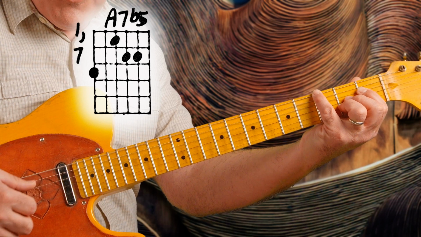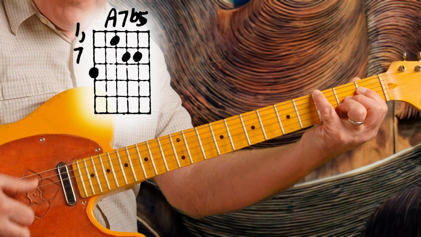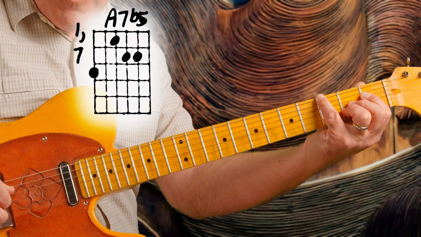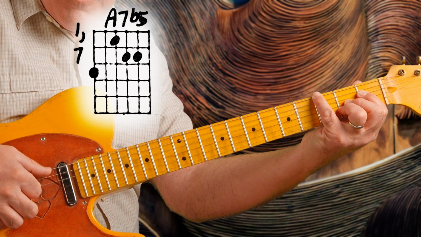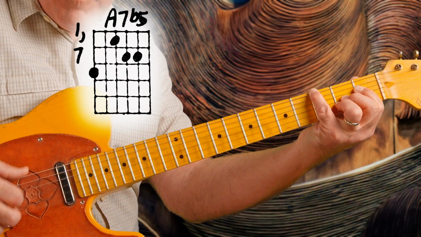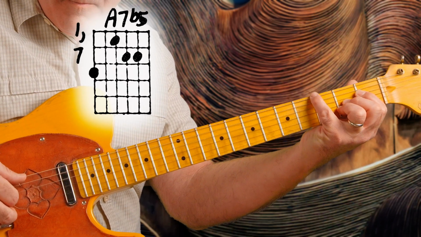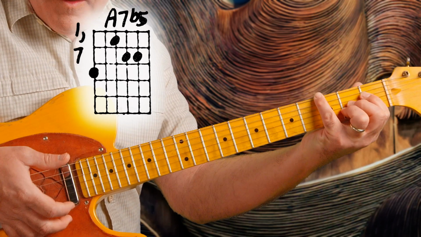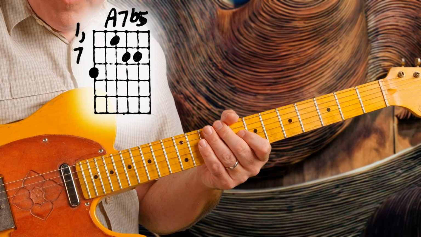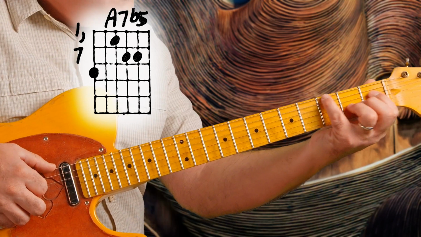A is the root note. Okay, you can see the potential unwrapping here. And that's again on 1 and 7.